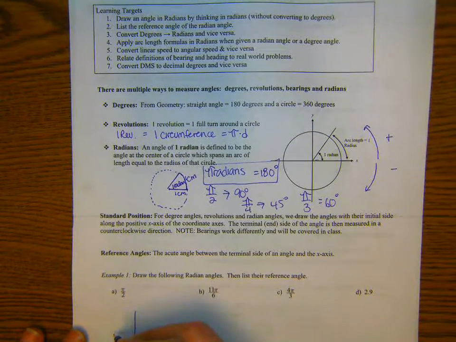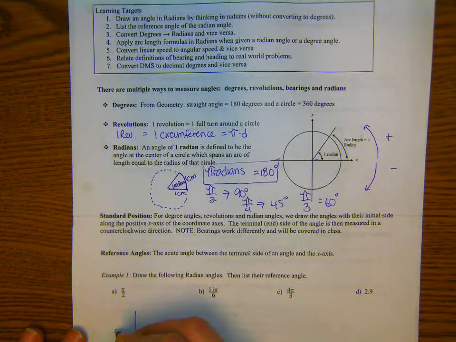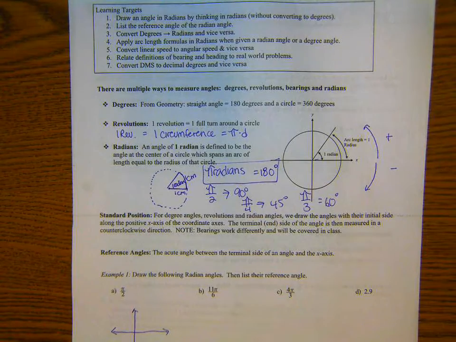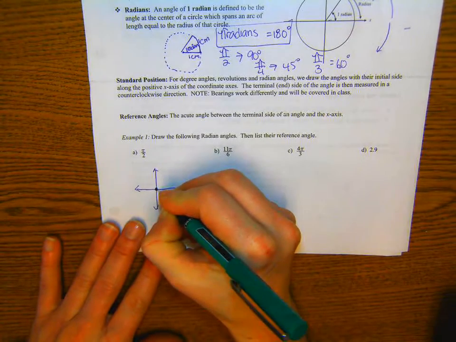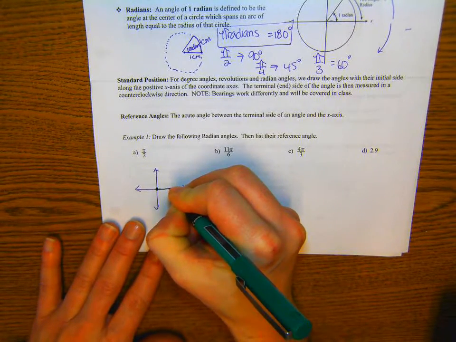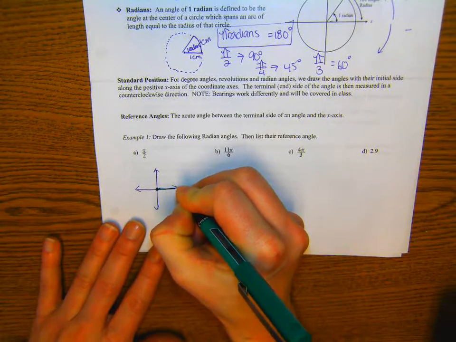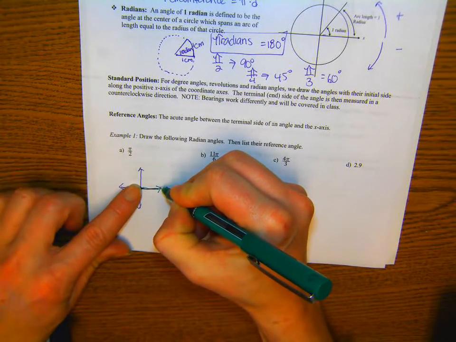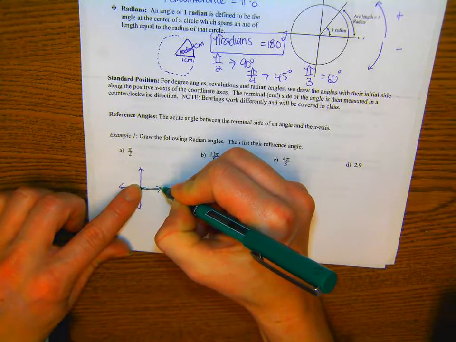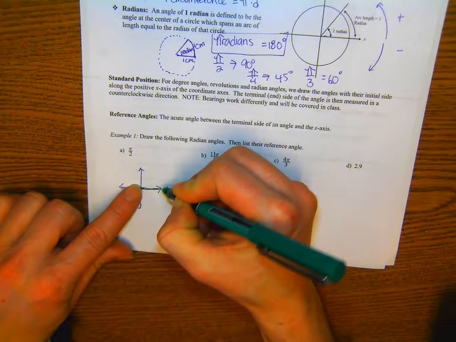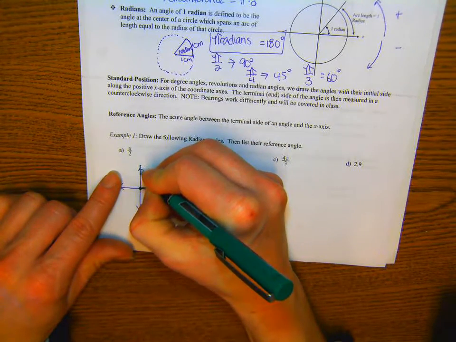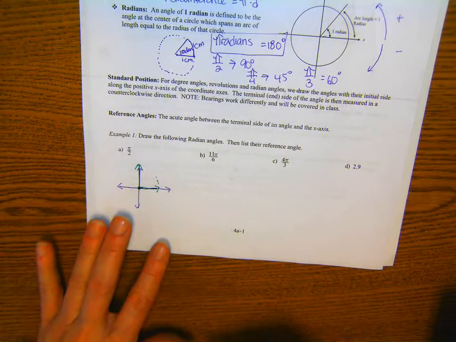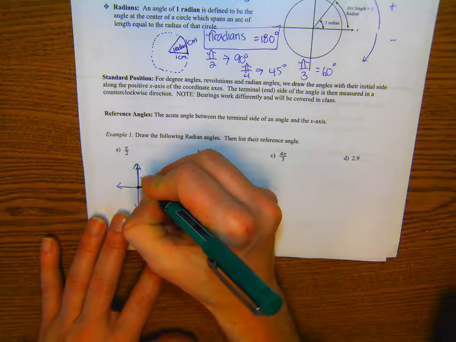Here's an xy axis. Here's my angle, and it's going to start down here on the x-axis. If I moved the tip of this in a counterclockwise direction, pi halves, it would end up here. This angle is pi halves radians.